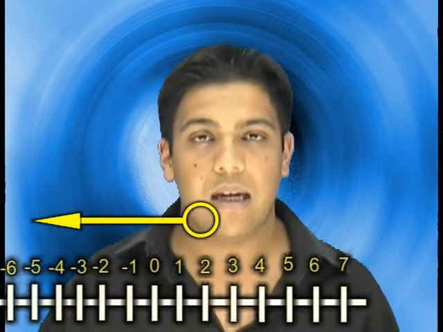Again, looking at the number line, if I put 2 over here, it means that x is any value smaller than 2, any value to the left of 2. It can be 1.9, it can be 1, it can be 0, it can be -1, anything smaller than 2. The way I'll denote that is with an open circle and an arrow.